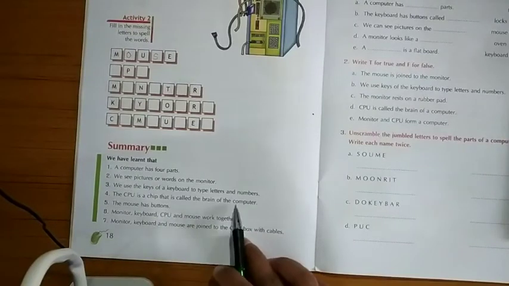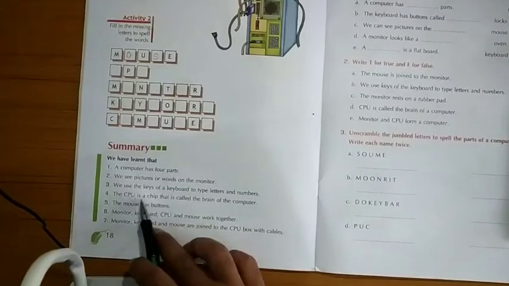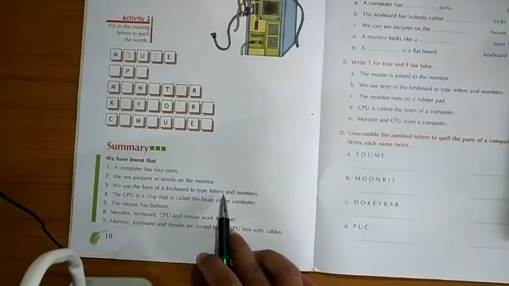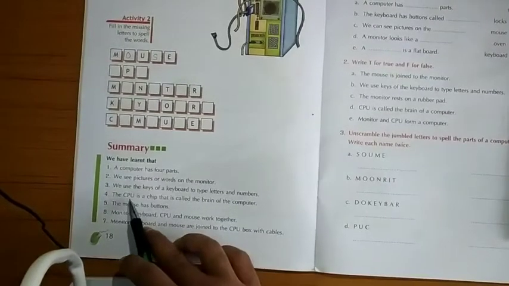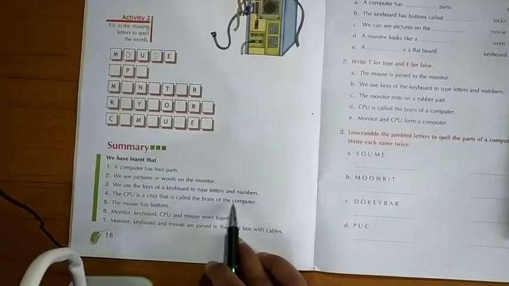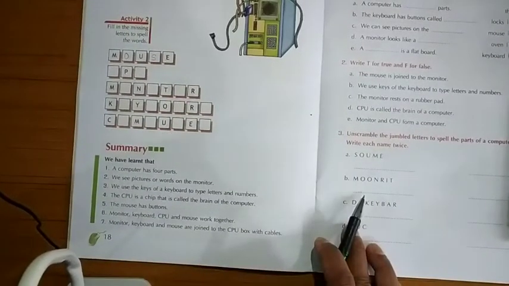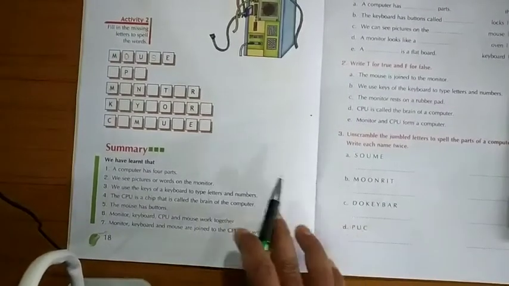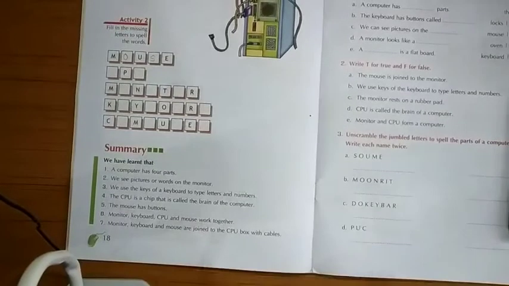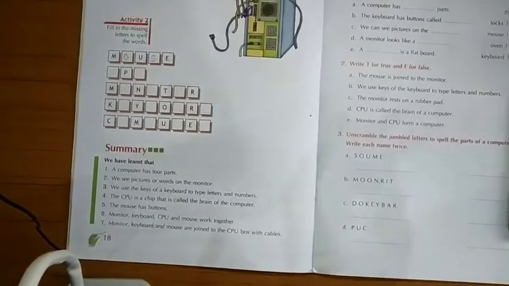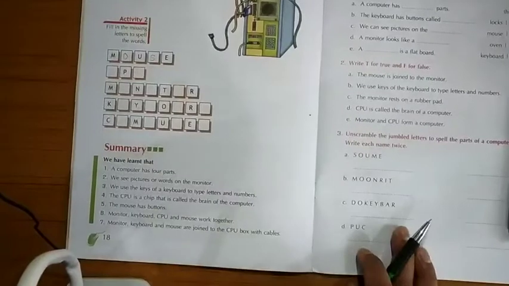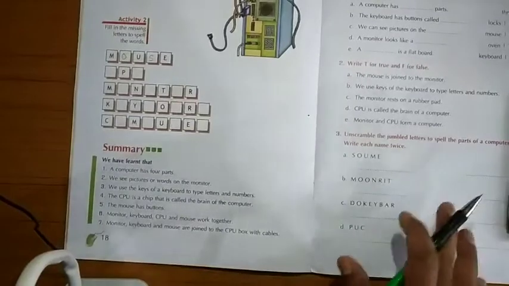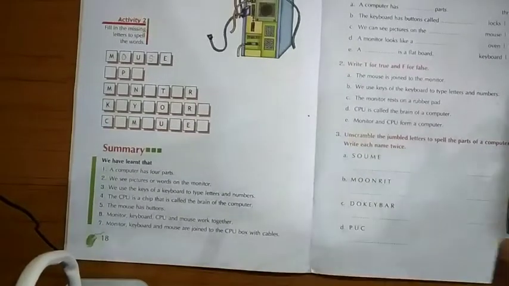Next, we use the keys of a keyboard to type letters and numbers. How do we use the keyboard in a computer? We use the keys of the keyboard to type letters and numbers. The CPU is a chip that is called the brain of the computer. Why do you call the CPU the brain of the computer? Because the CPU does all the work and the other parts help the CPU to do those works. That is why the CPU is called the brain of the computer.